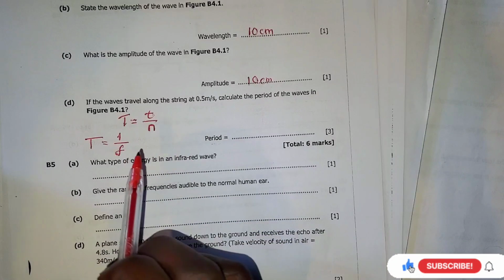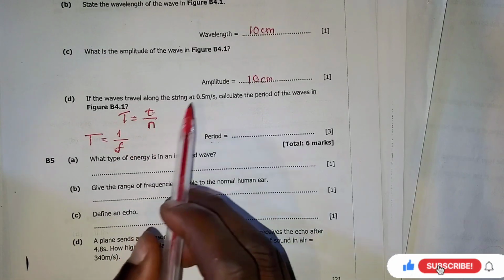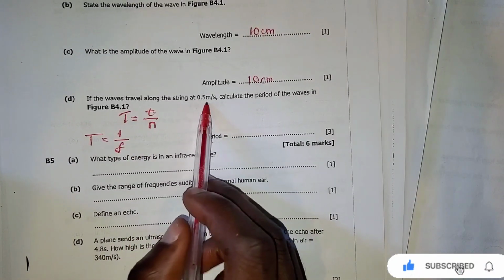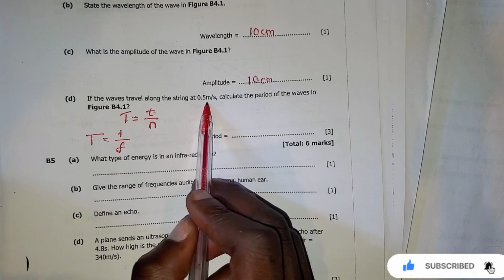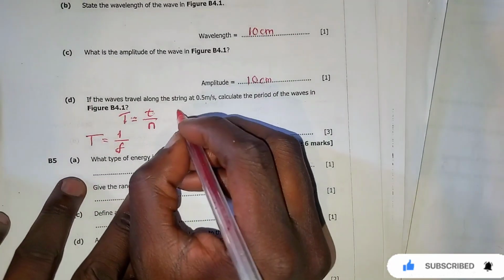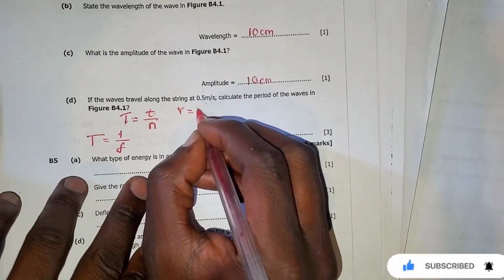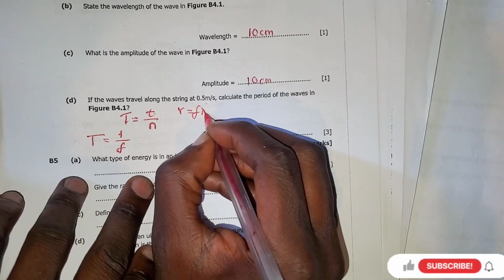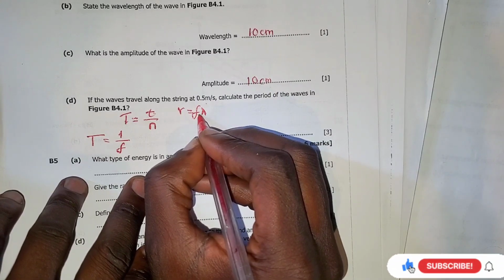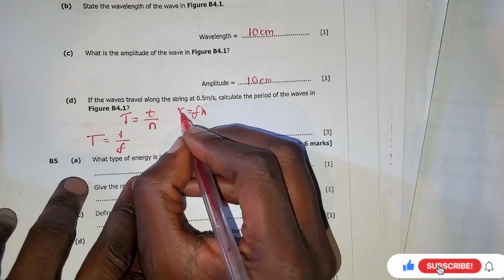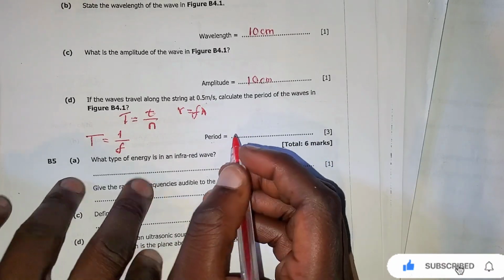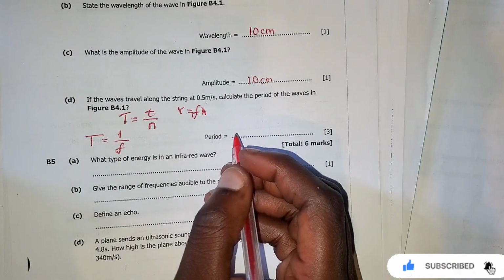Which one are we going to use? We are given speed here, so we can use this formula: speed is equal to frequency times wavelength. Since we know wavelength and speed, we can calculate frequency.